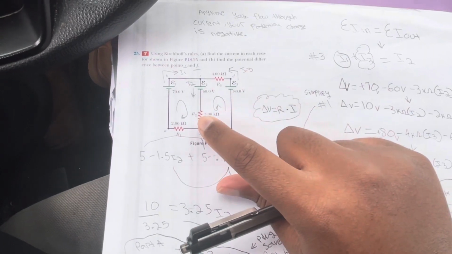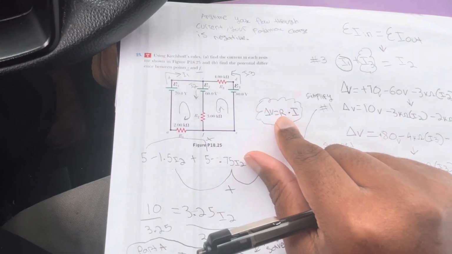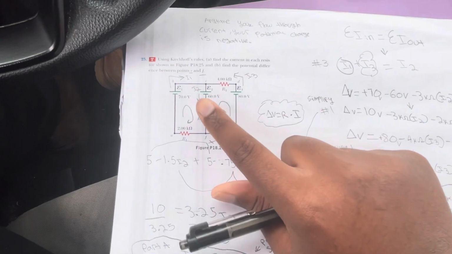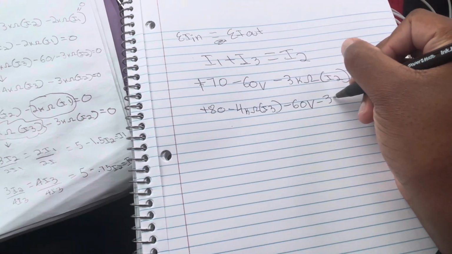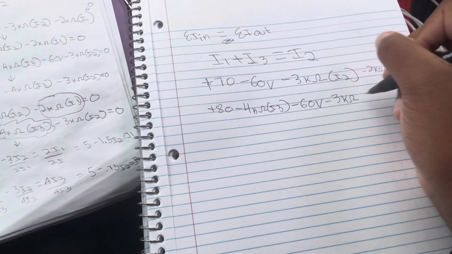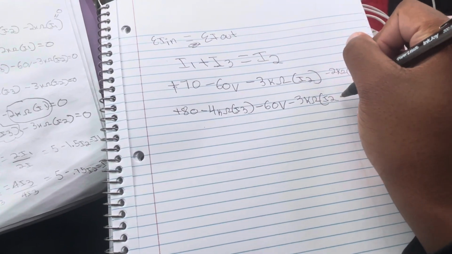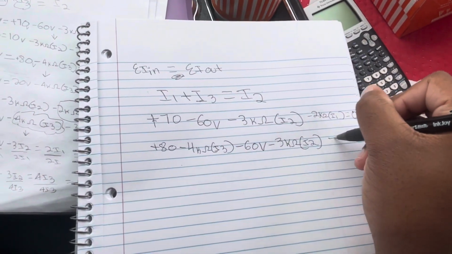So it's going to be minus 3 kilo ohms times our current, which is I2. Minus 3 kilo ohms I2. And we're going to set it equal to 0.